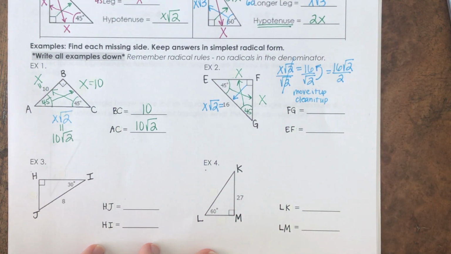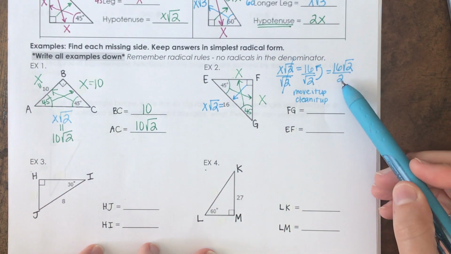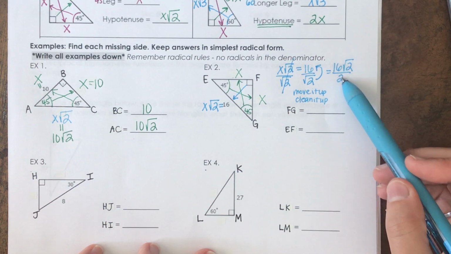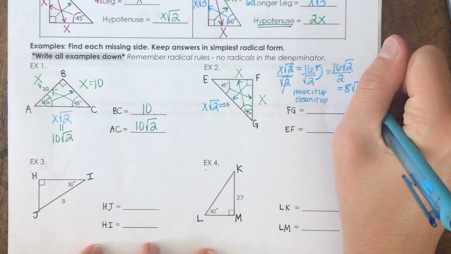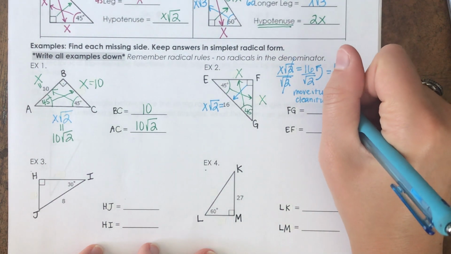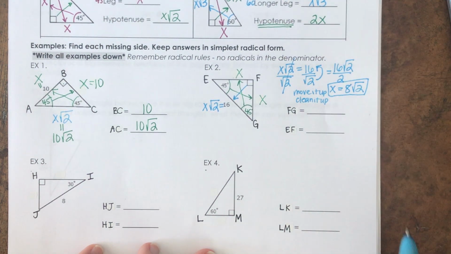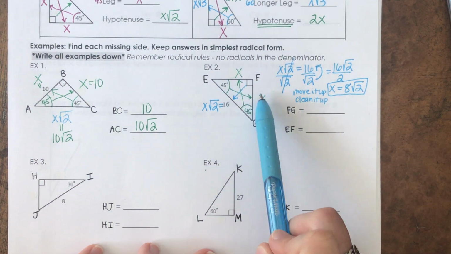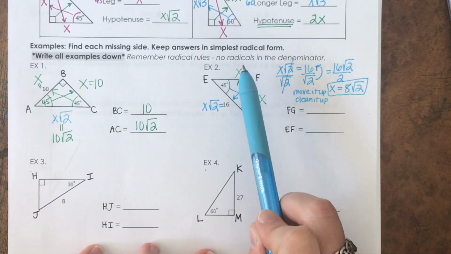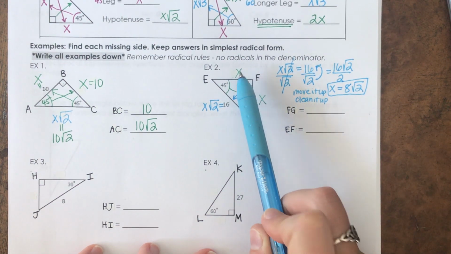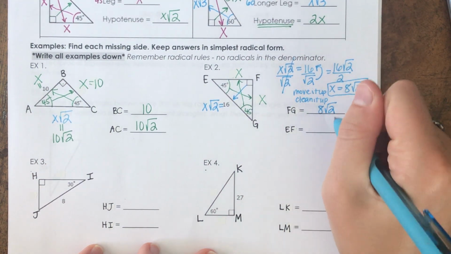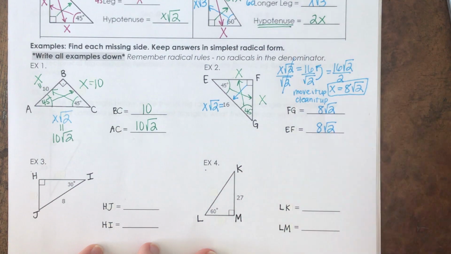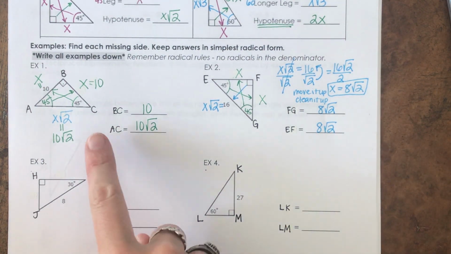Now I don't have a radical at the bottom anymore, and I'm allowed to divide 16 by 2 because they're both outside of the radical. So 16 divided by 2 is 8, and then I keep a radical 2. So I'm left with x equals 8 radical 2. And I go, oh, look, both of these sides are just x's. So this side must be 8 radical 2. This side must be 8 radical 2.